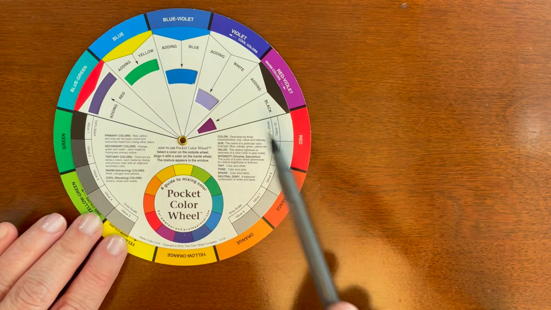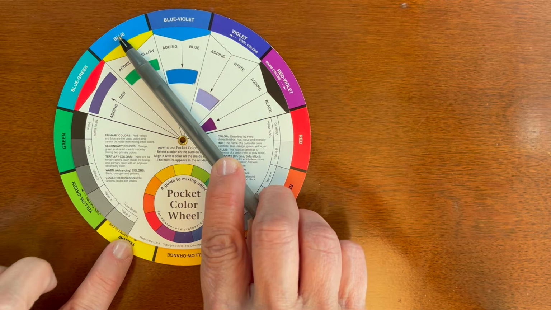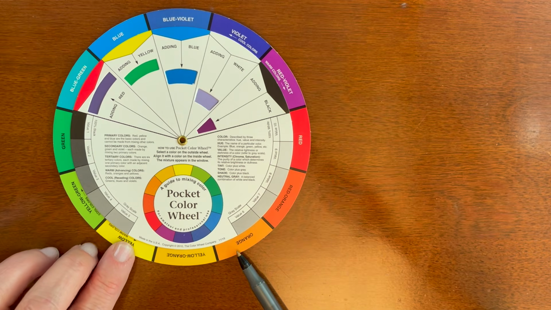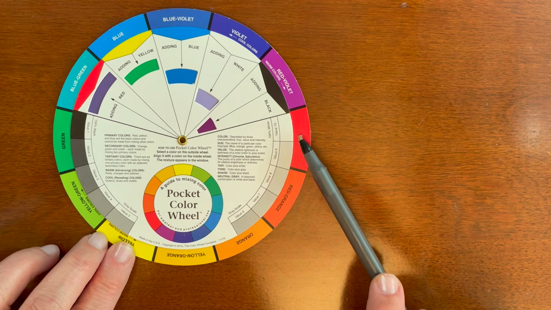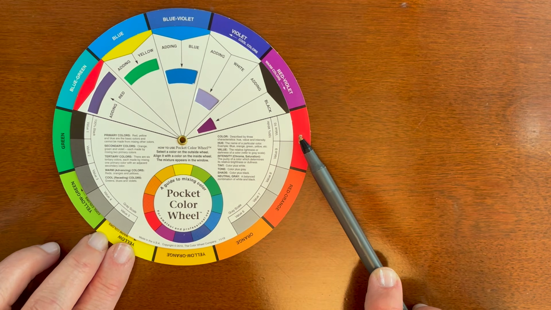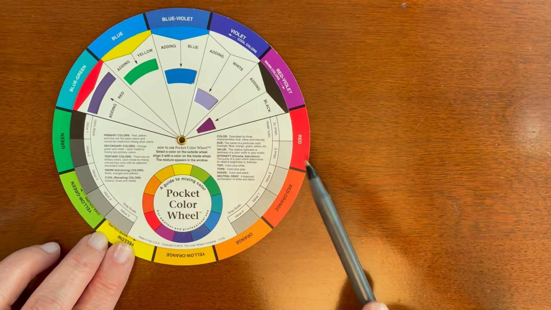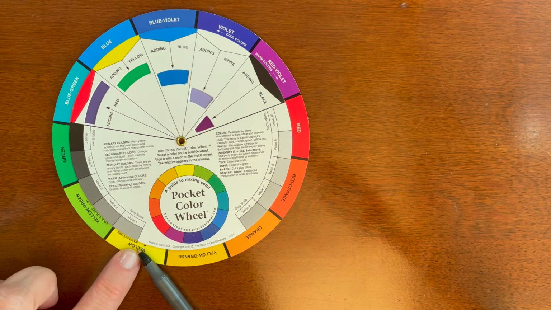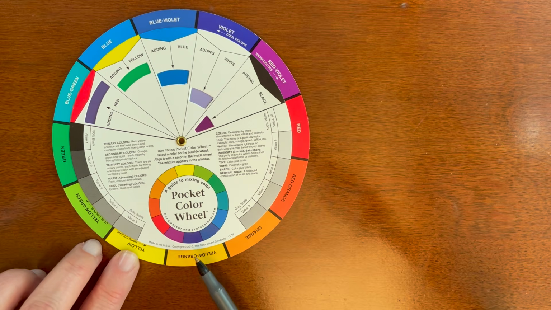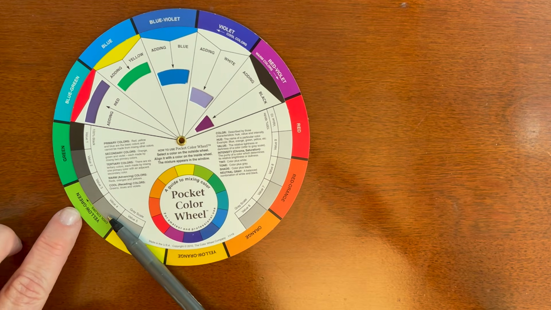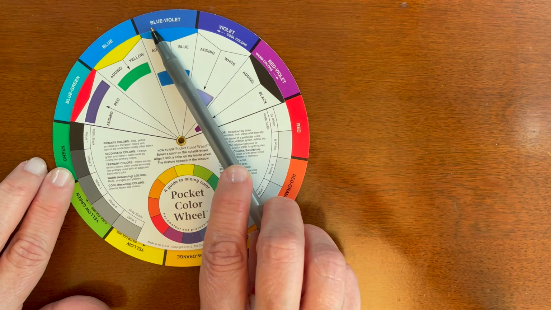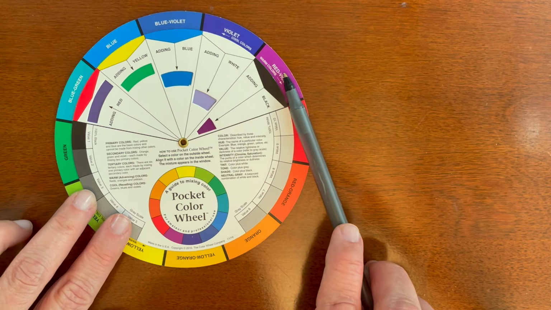So you mix blue with red, you get violet. You mix blue with yellow, you get green. You mix yellow with red, you get orange. Secondary colors. Tertiary colors are using one primary color with an adjacent secondary color, and then you get that other color. So the red with the orange makes the red orange. Then we have the yellow with the orange makes the yellow orange. The yellow with the green makes a yellow green. Then we have green with blue makes blue green. Blue with violet makes blue violet. And violet with red makes red violet.